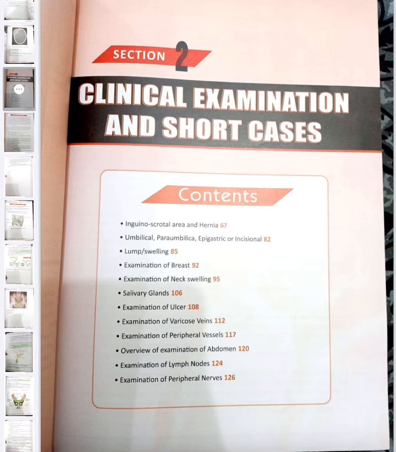Hello everyone. Okay, so we have started the OSPE preparation for surgery subject. We have discussed our radiological examinations. Now we will study the clinical examination and short cases, and how to do the short cases in surgery exams.